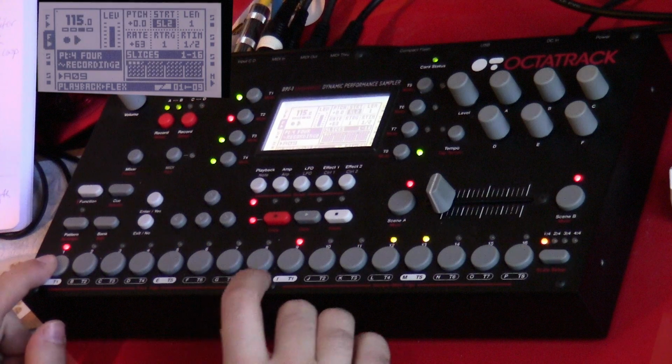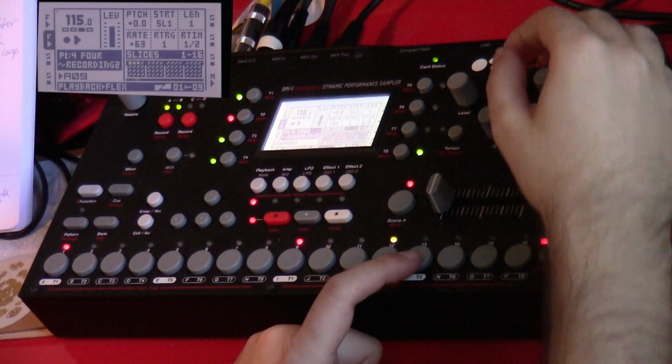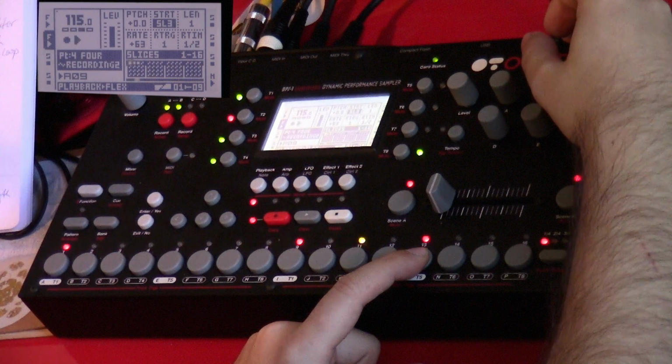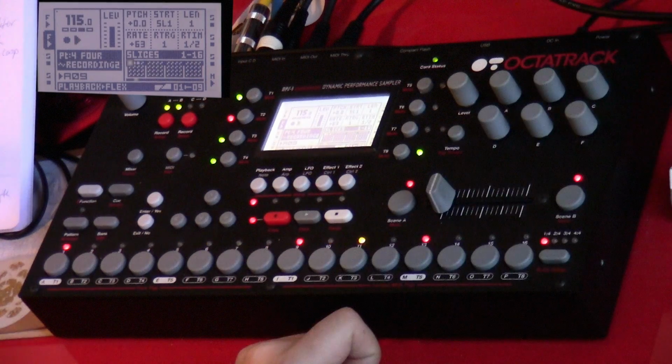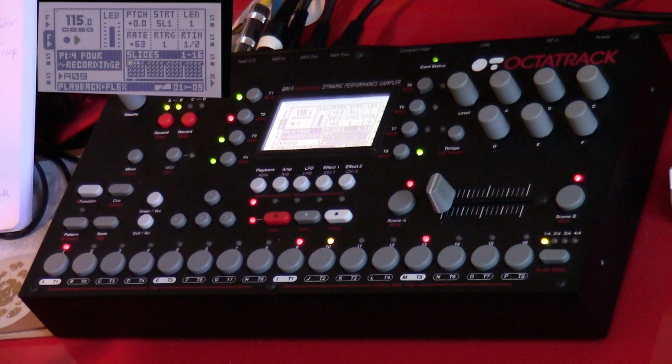So here it's slice 2, followed by slice 1. That has a very different feel than the original sample.